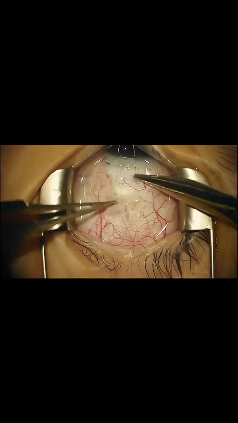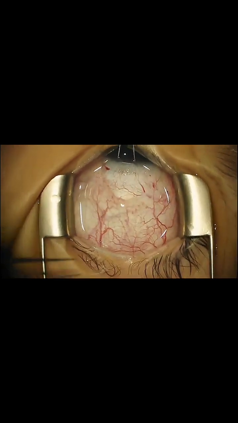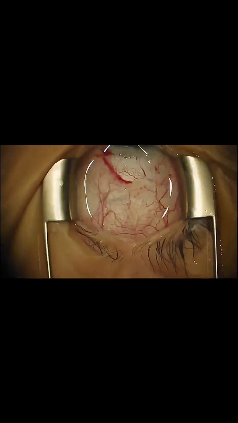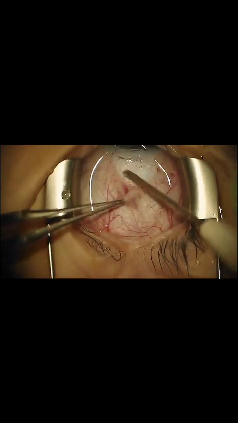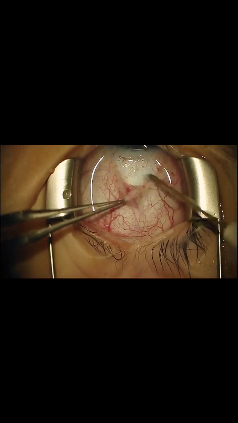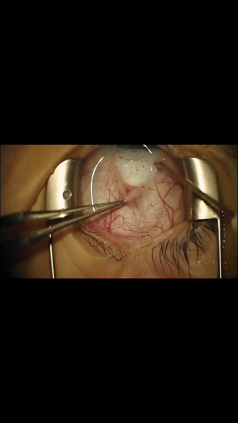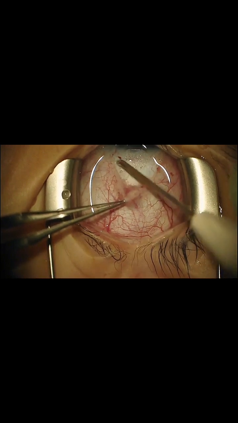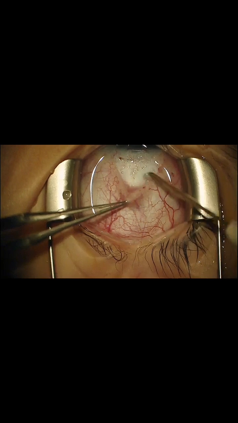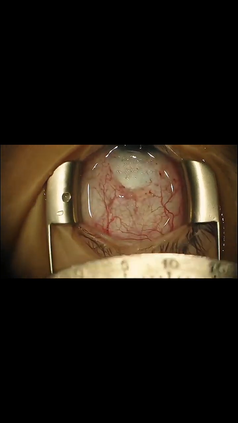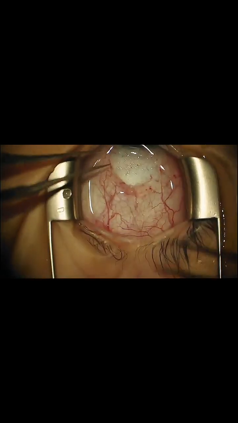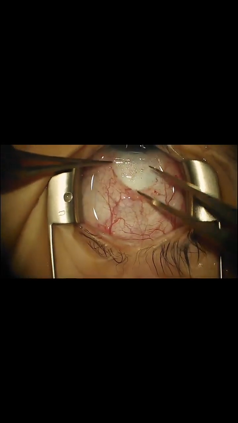We need about a 4 millimeter area here. Take the cautery. What is your preferred shape for the scleral flap? Well, first of all, I don't think it matters. I do a triangle because it's just easy. It doesn't have to filter, right? You're not going to have filtering out of this like a trabeculectomy. All we need is access to Schlemm's canal.